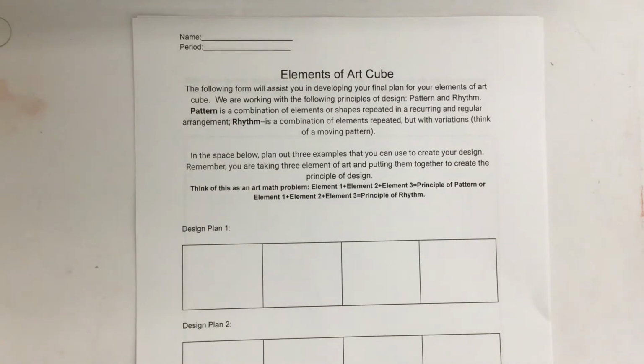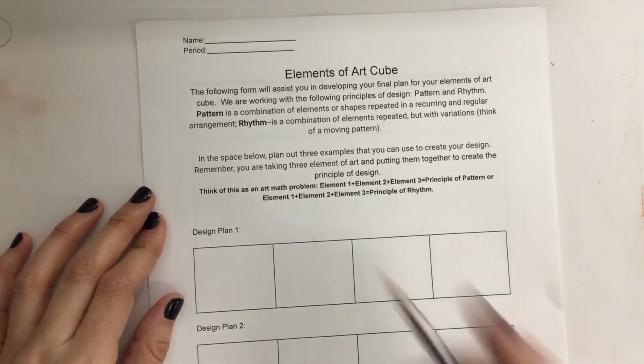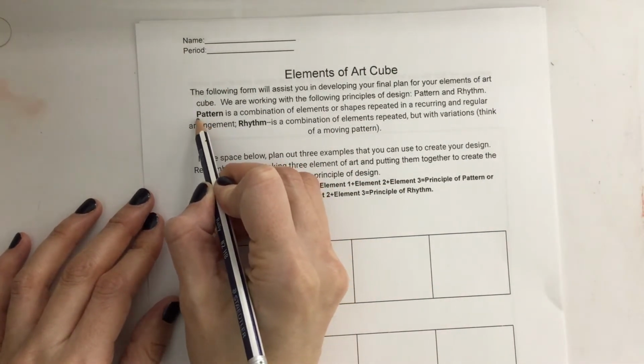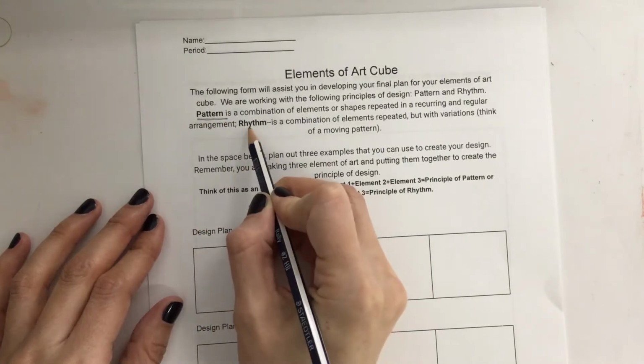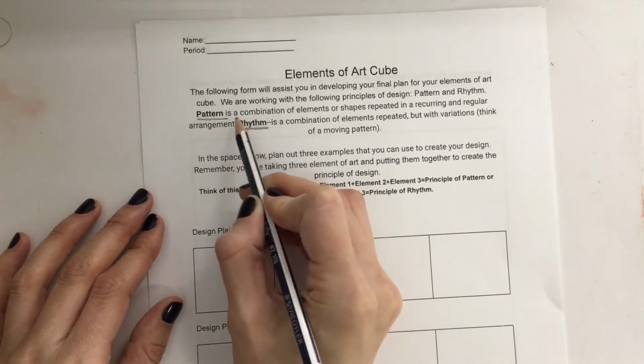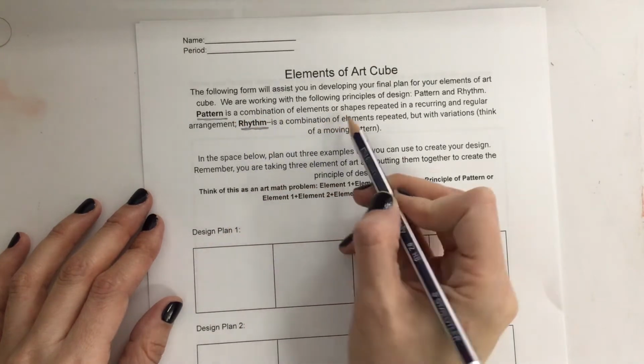However, you will be using the elements of art to create these principles of design. Now, you've done this before in our previous handouts where you created a visual example for the principles of design. And you're just going to do that again, but this time, this will be the design that you use on the side of your cubes. It's kind of like a math problem. You're going to pick one or two of the elements, you're going to add them together, and that will create the principle. So if we look at the principle of pattern, it's a combination of elements or shapes repeated in a recurring and regular arrangement.